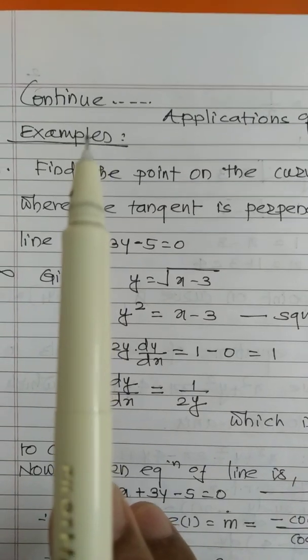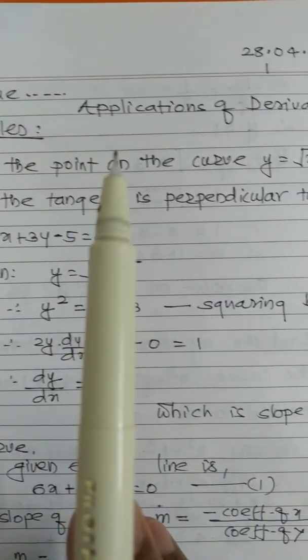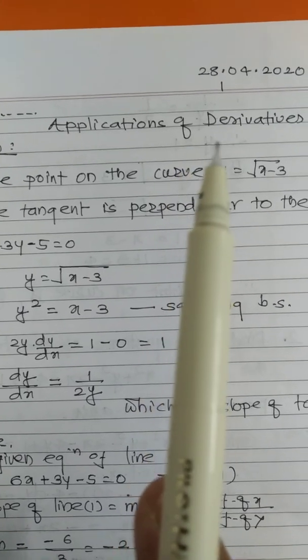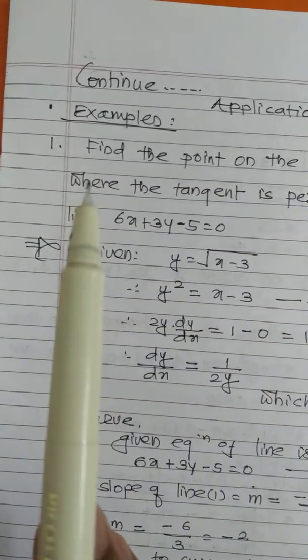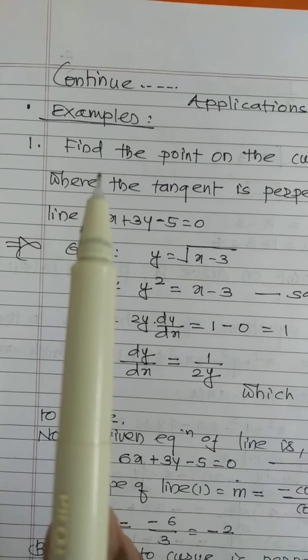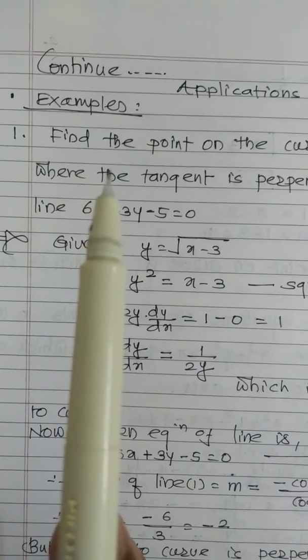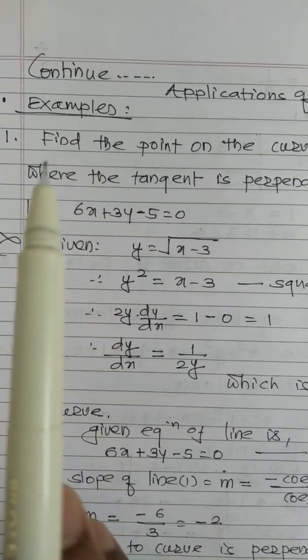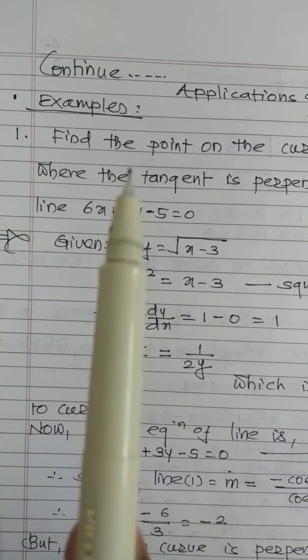In continuation with applications of derivative, once again, from the applications of derivative point of view, we have to consider the descriptive problems related to tangent and normal to the curve. So, first one question, it is descriptive.